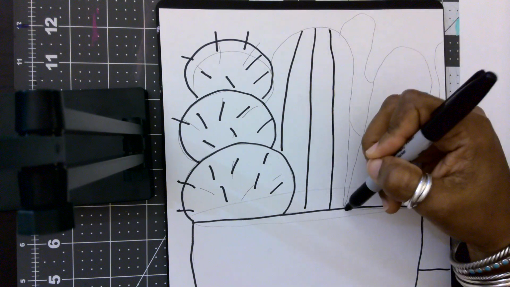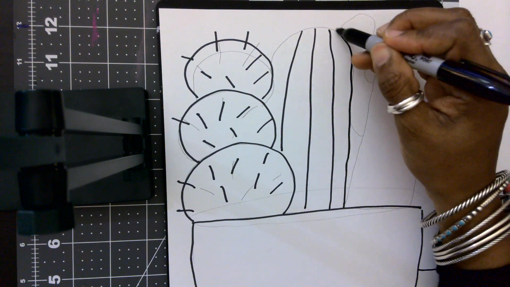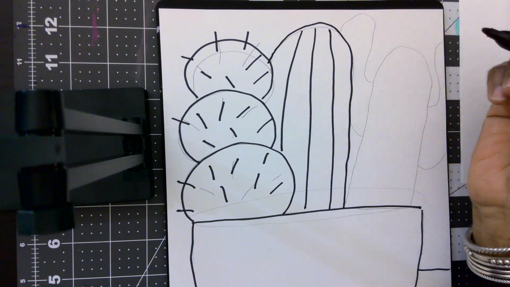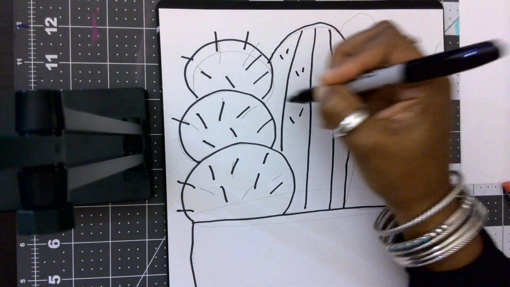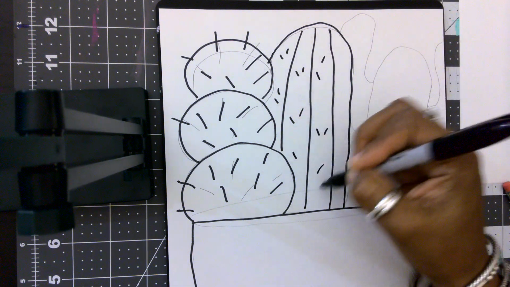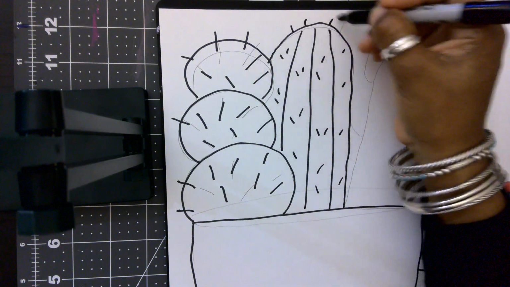Create lines going down. And what kind of lines are those that we talked about last week? I'm sure that everybody should remember that those are vertical lines. Okay, you can do the same thing and create small little lines too. These are diagonal lines. Okay, they can even come out like that.